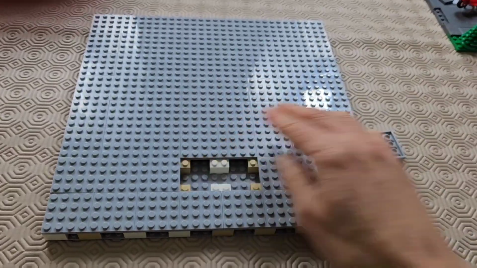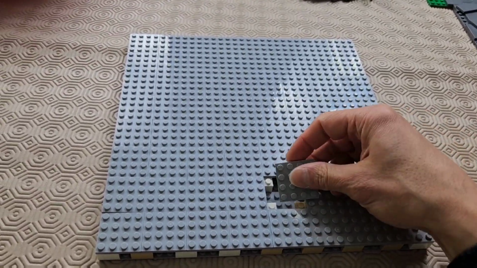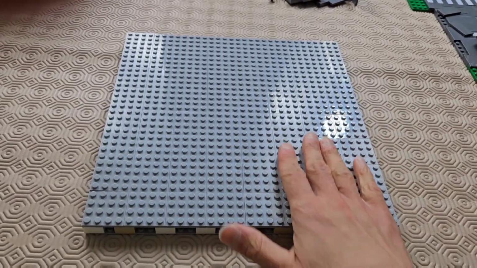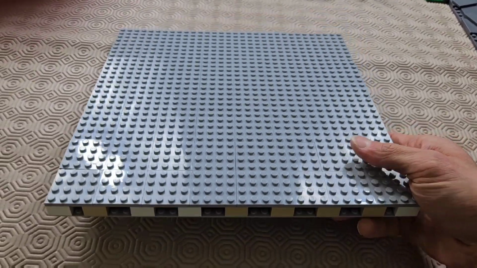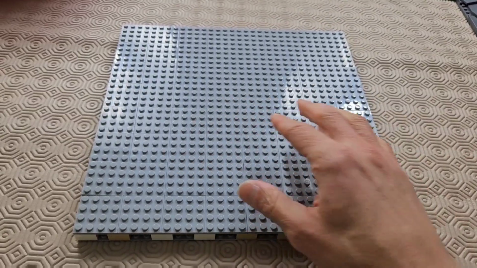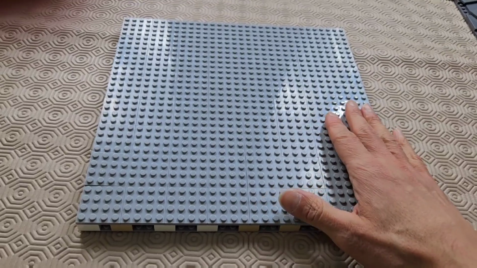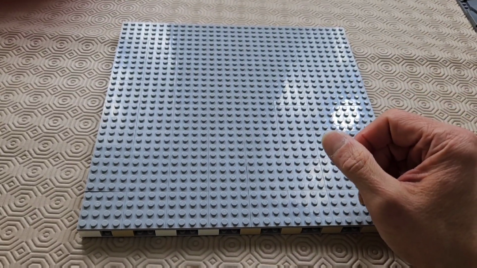Another disadvantage is that it's quite time consuming making one. That took me quite a while to build: putting all the parts in, getting everything sorted. And you're going to need loads of these if you're making a large city. So that's your final disadvantage with it.